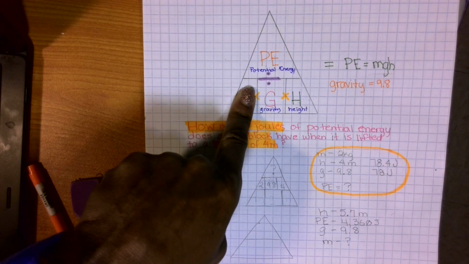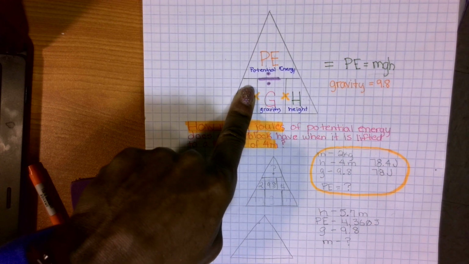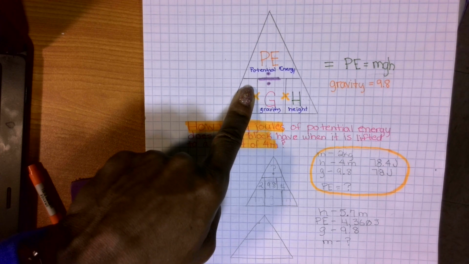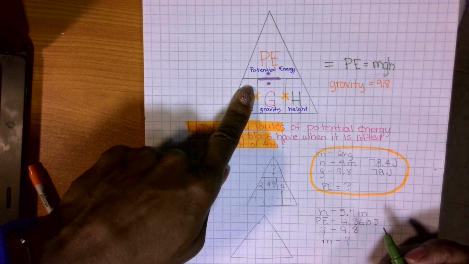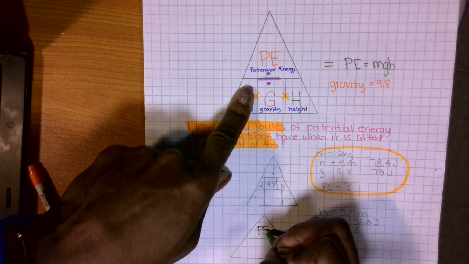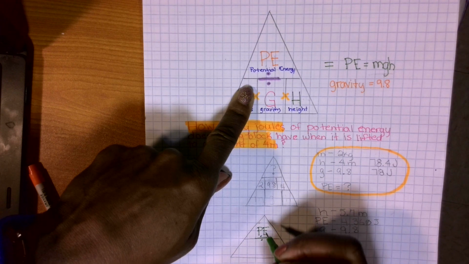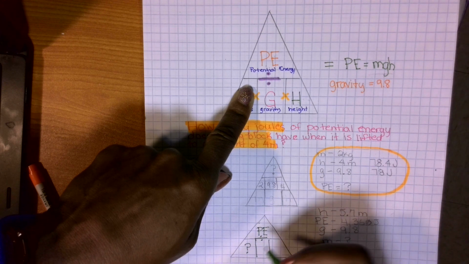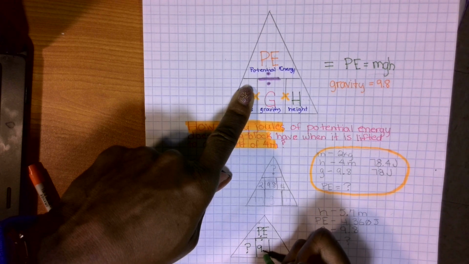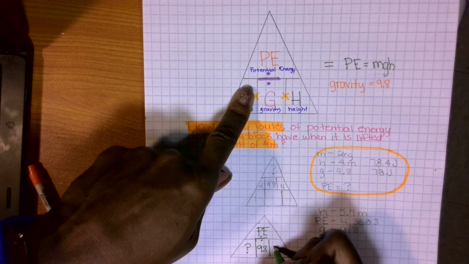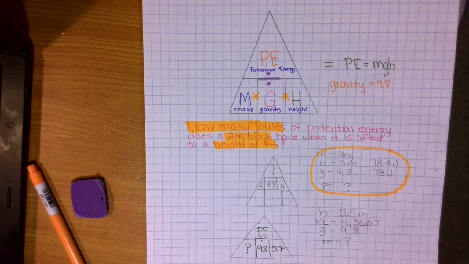If I put my finger on the mass, I will end up with an equation that looks like this. PE divided by our question mark, gravity, and our height. Okay, and we're looking for our mass.